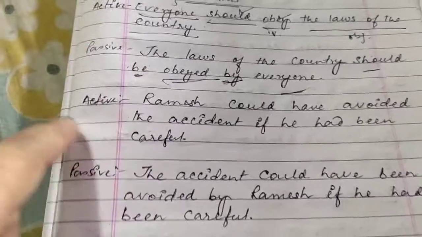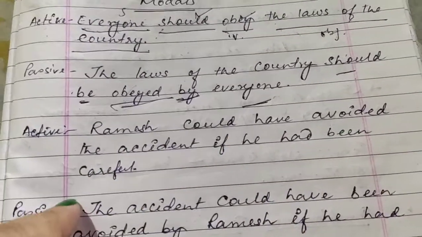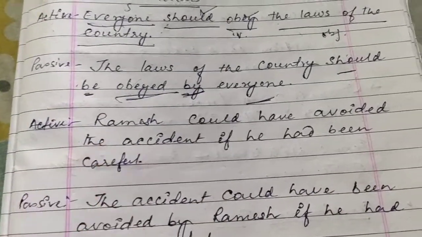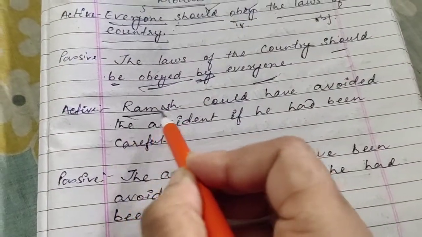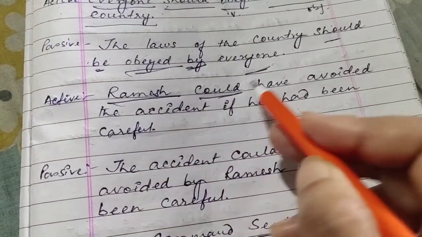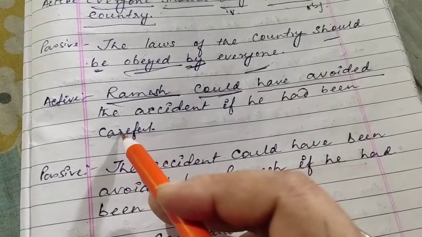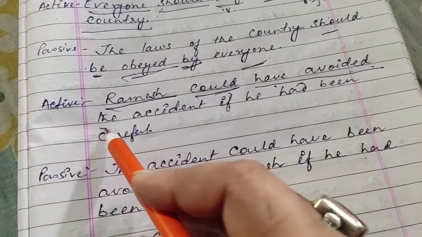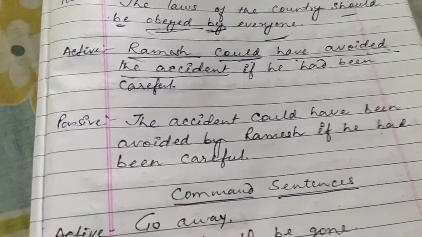See the next similar active voice. Ramesh could have avoided the accident if he had been careful. Similarly here, what is the subject? You have to choose a subject first. Ramesh is a subject, then you are getting one modal, then have avoided, right? Could have, this, then avoided, then the accident means object, if he had been careful, right?